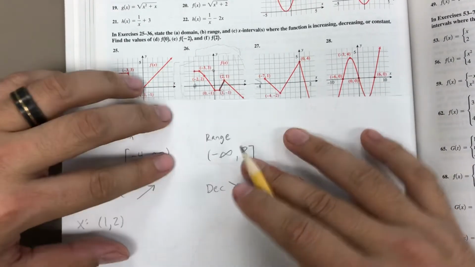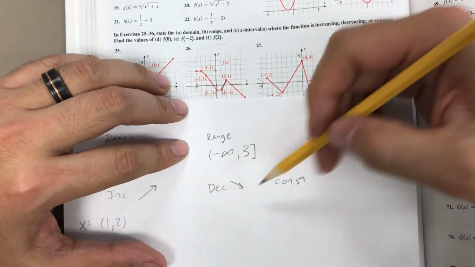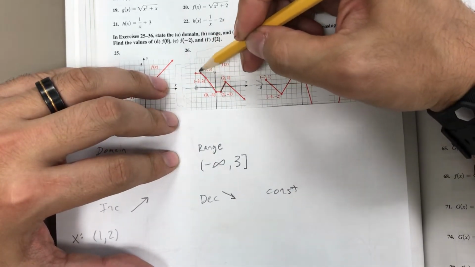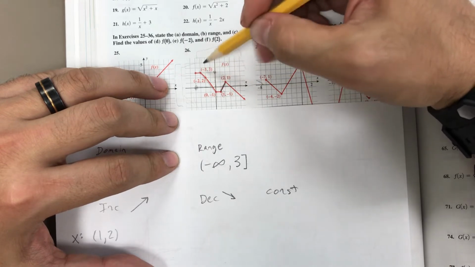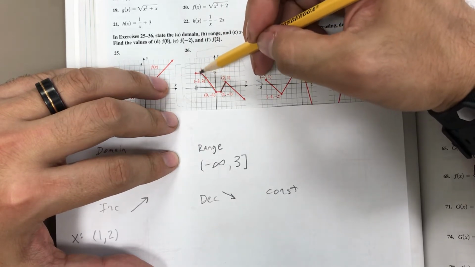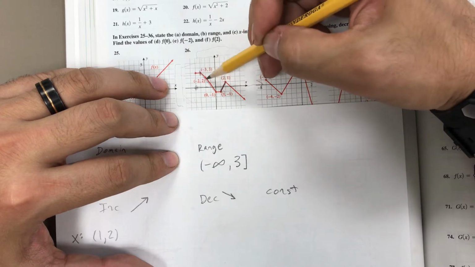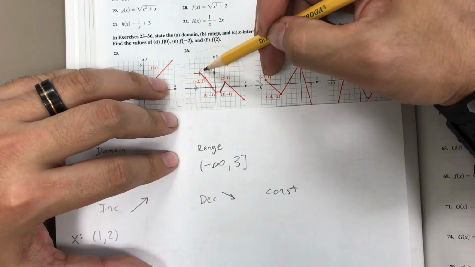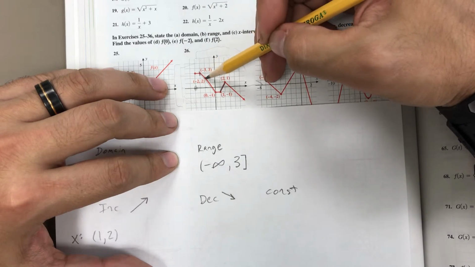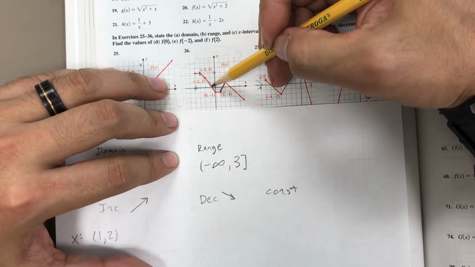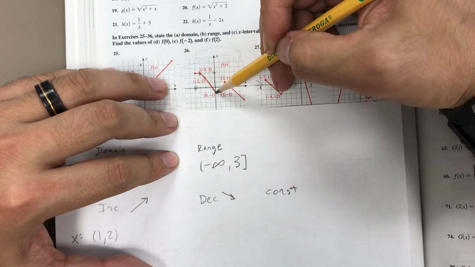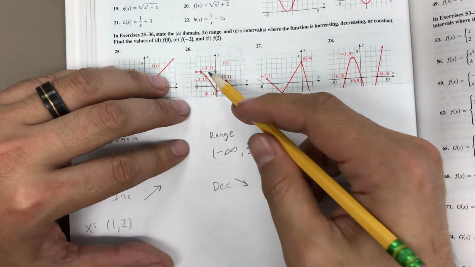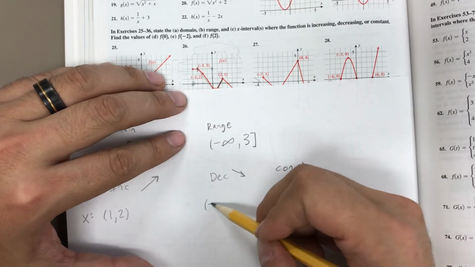Okay, now for decreasing. Decreasing means it's going down and to the right, and it looks like the graph is going down and to the right over this interval right over here. The farthest to the left for that decreasing part starts when x is equal to -3. It passes through -2, passes through -1, and continues all the way until it gets to 0. So that's one part where it's decreasing, from -3 to 0.